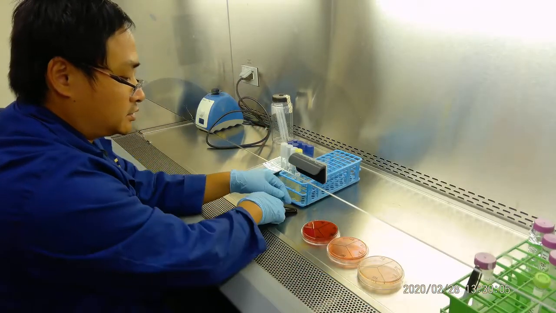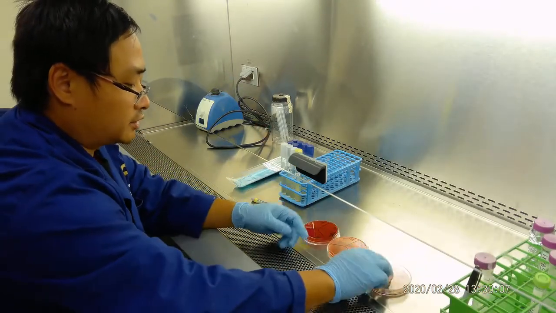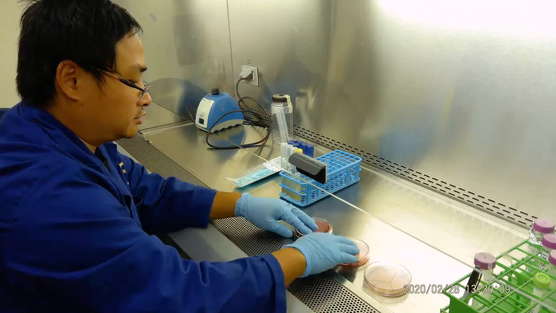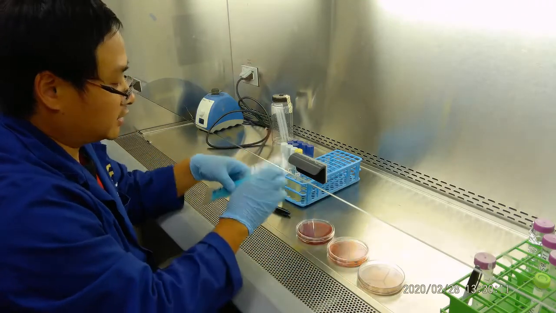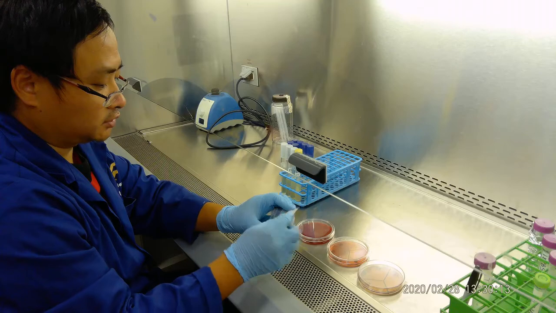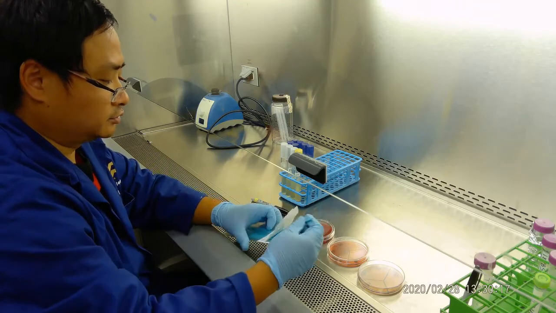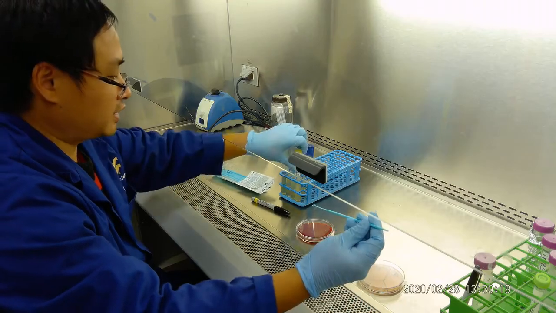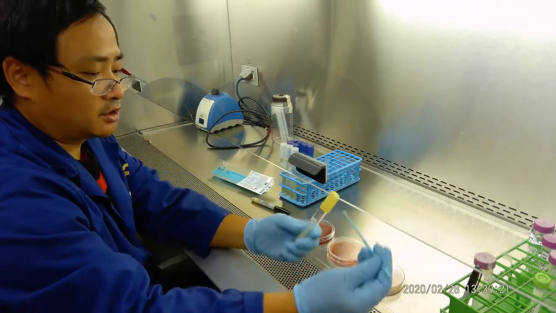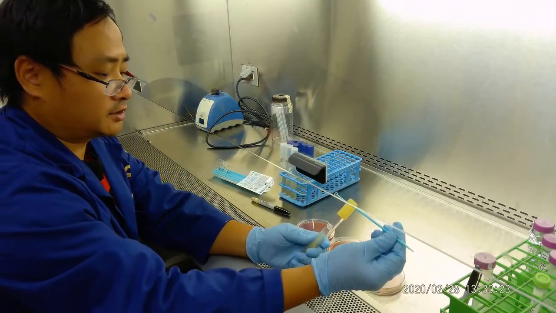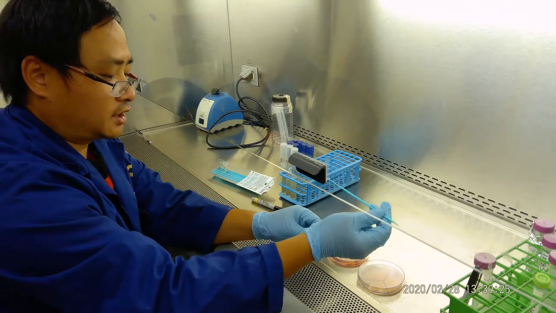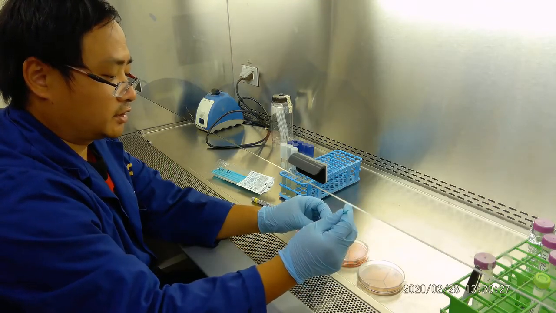After we're done with this, we will do the inoculation. Now the inoculation, you can do them together. So we have a loop. We're going to take out the loop. Get one loop. Okay, so we have E. coli. We have Staphylococcus aureus first. Take a picture, Lee. So we take it out, and we're going to get it from here.